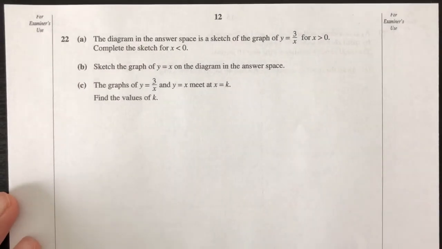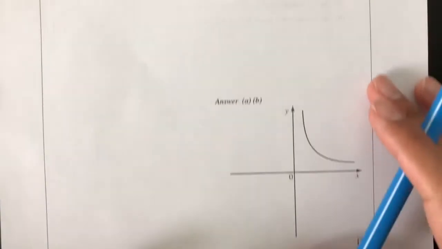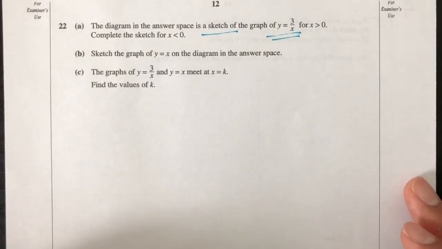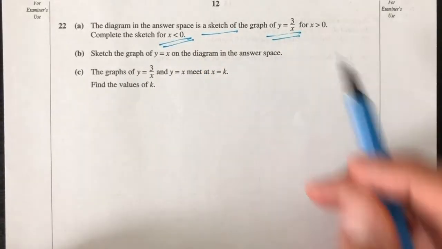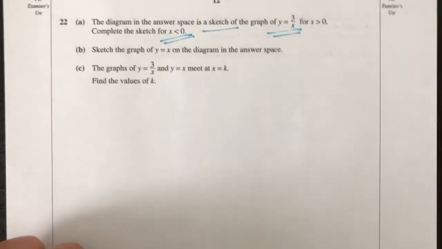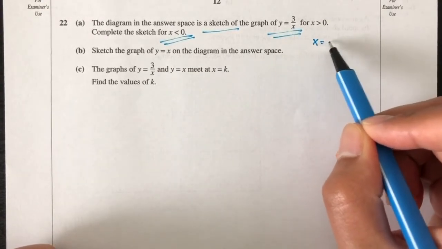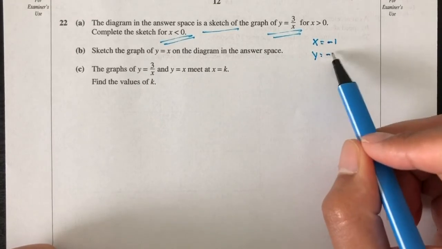Now question 22, we have the diagram in the answer space. It is a sketch of this graph. As you can see here, that's a sketch of that graph for x more than 0. Now sketch the graph for x less than 0. It will be the same thing. So let's see what happens when x is decreasing. Let's say x becomes minus 1, y becomes minus 3.